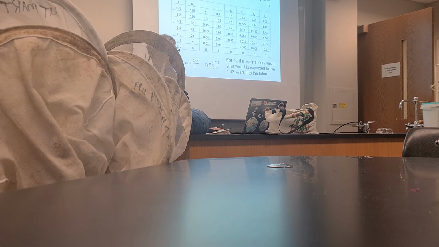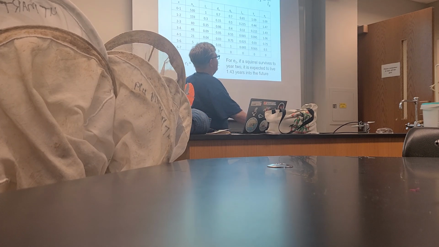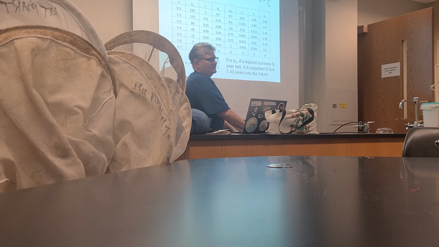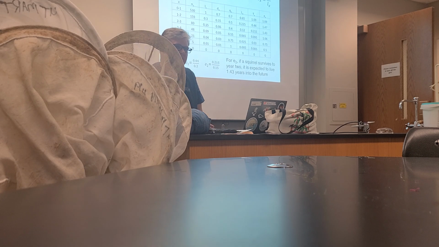And then as our example down here, I pulled E2, so I go to the 2 right here. I pick up the 1.43, and so if a squirrel survives to year 2, it's expected to live 1.43 years into the future, and it has 1.43 years left to live. But it shows you that it's from this time period forward that it's going to be living that long. If that makes sense. Any questions about this particular slide?